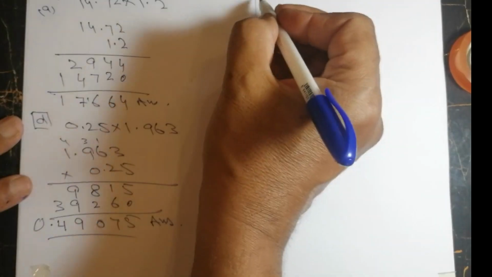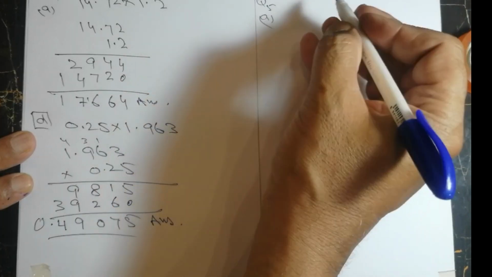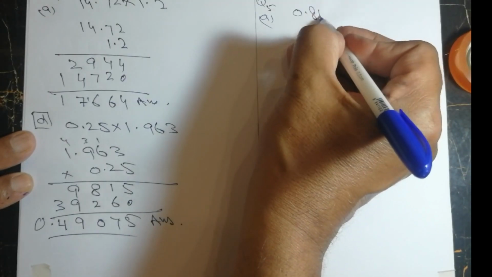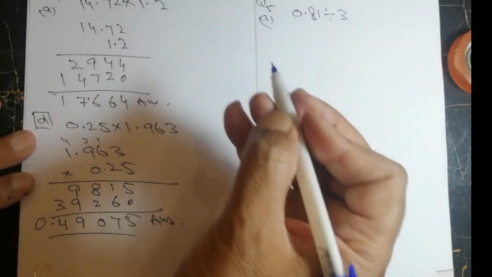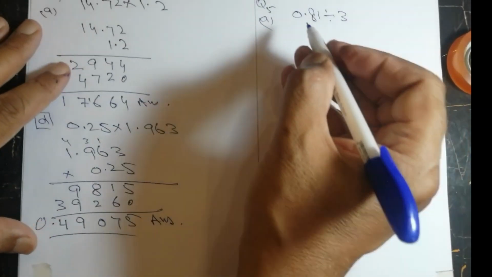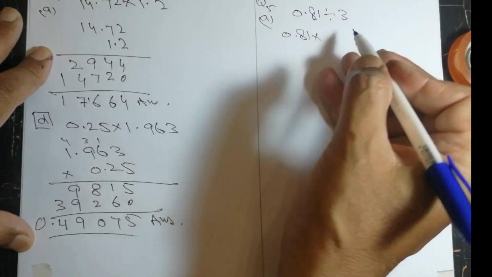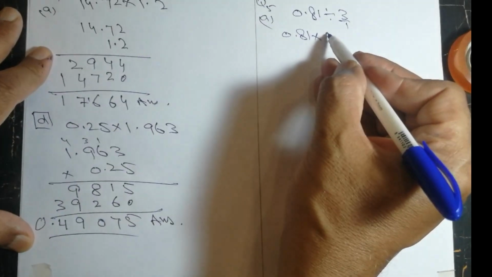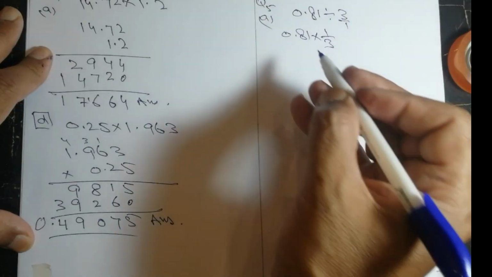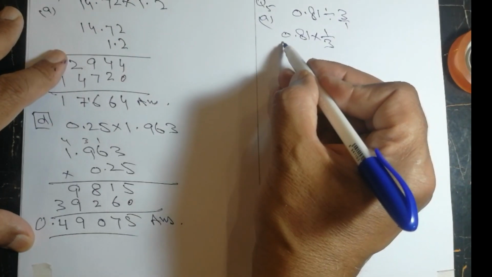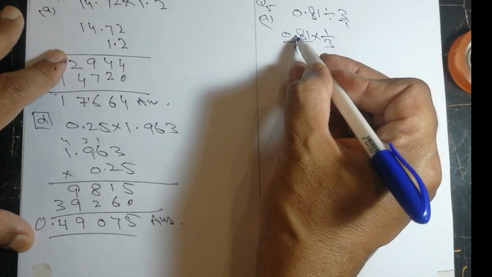Question number 5, part A, 0.81 divided by 3. We have to divide this one. So there are two methods of division. First let's see 0.81 into, actually this 3 means 3 by 1, so we can reverse it, 1 by 3. Make it multiplication and reverse the number. And for this one, remove this decimal point.